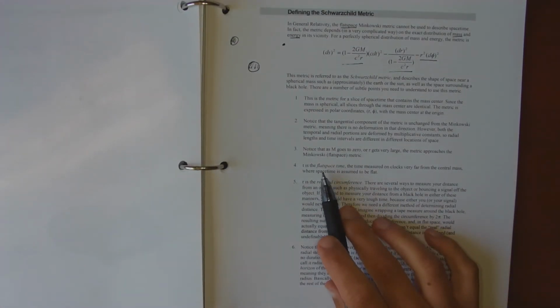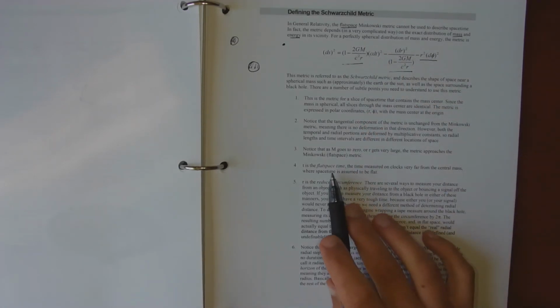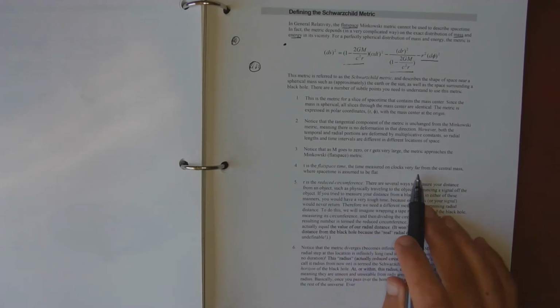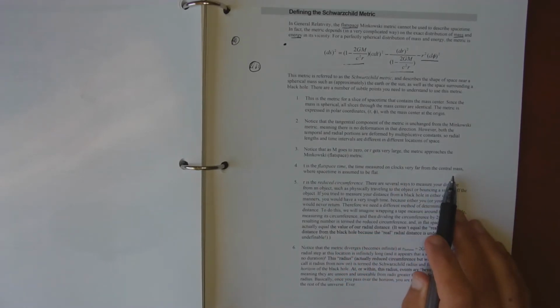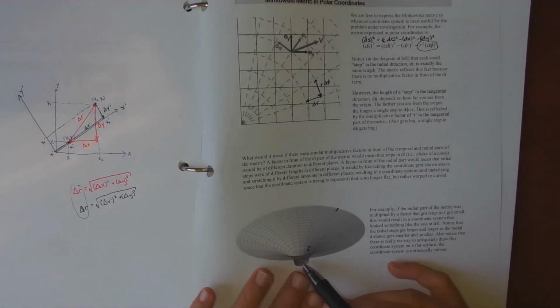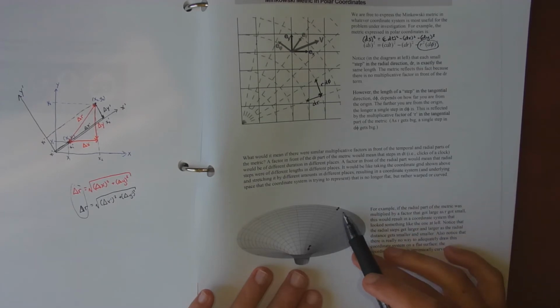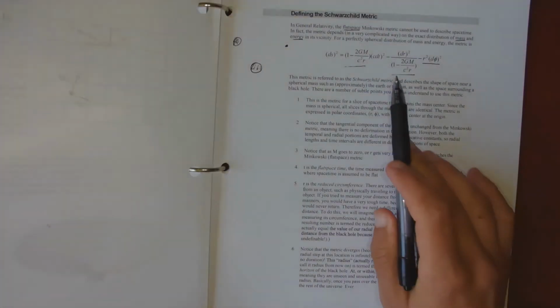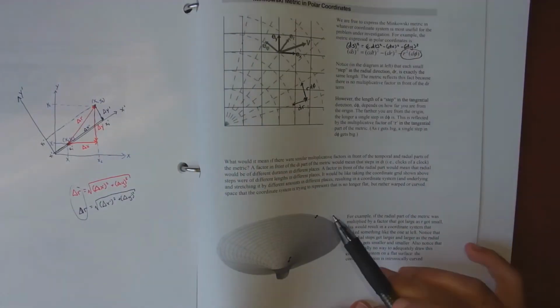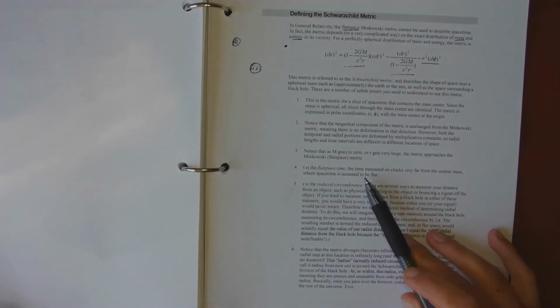T, which is related to the dt that we have here, is the flat space-time. This is measured on clocks very far from the central mass where space-time is assumed to be flat. So if you have your large massive object here, the farther away you go from that large massive object, the flatter space-time gets. So dt is measured on clocks that are very far away from the mass, and then you can treat that as being flat space-time.